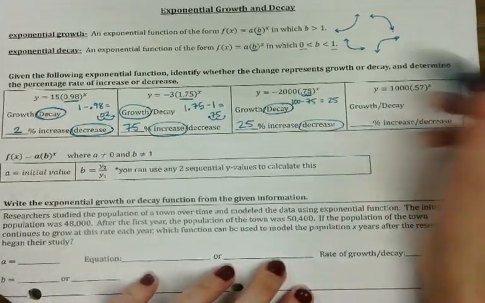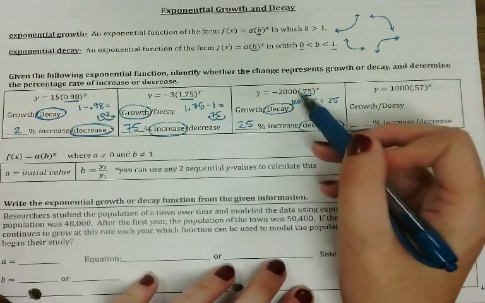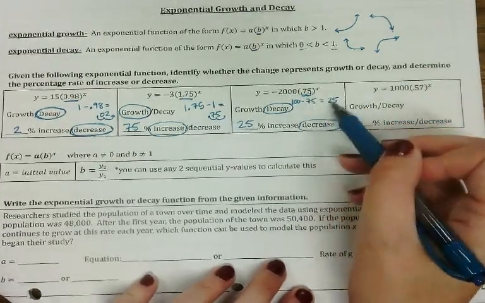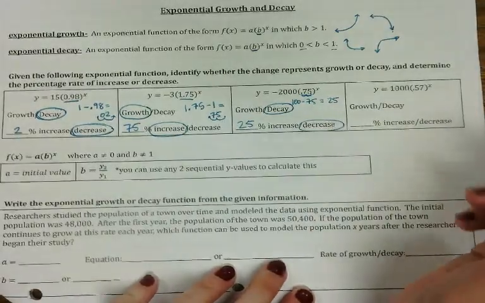Yes, no, maybe so? So that becomes our 75%. So you can either move it before or you can move it after, but either way, it's a 25% decrease.